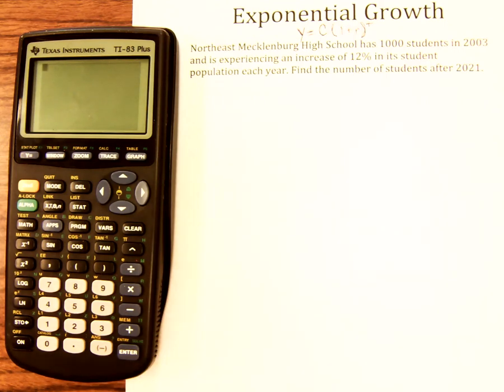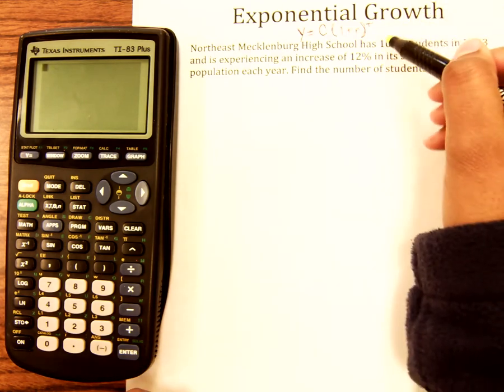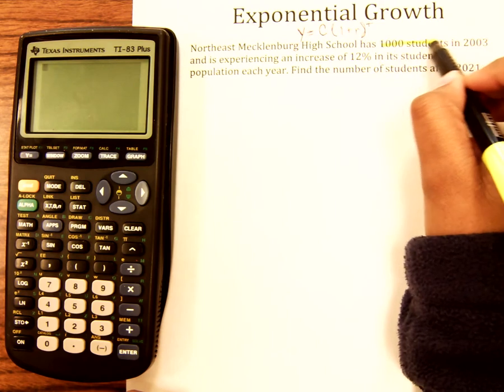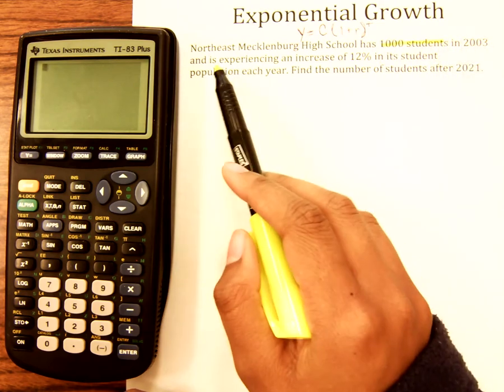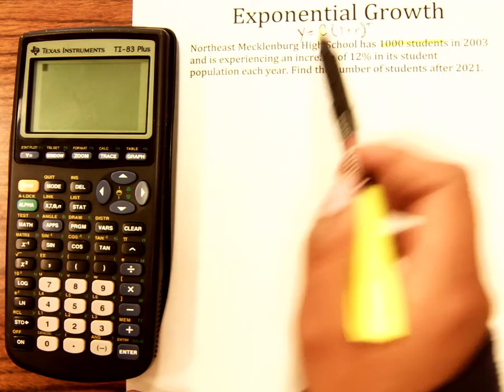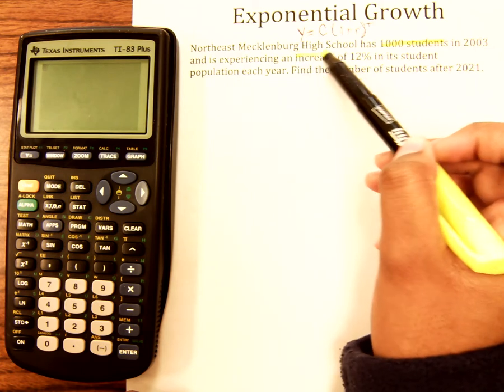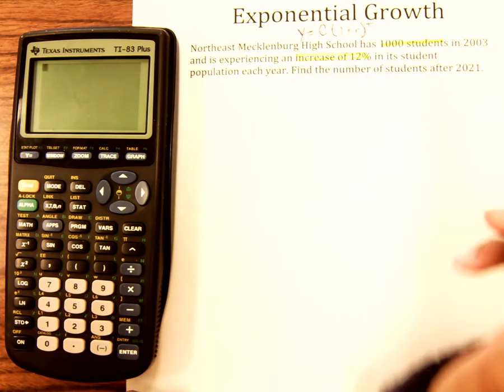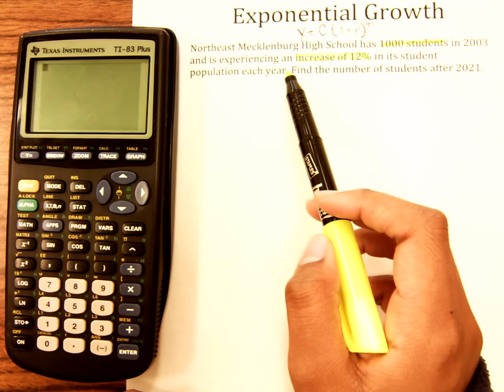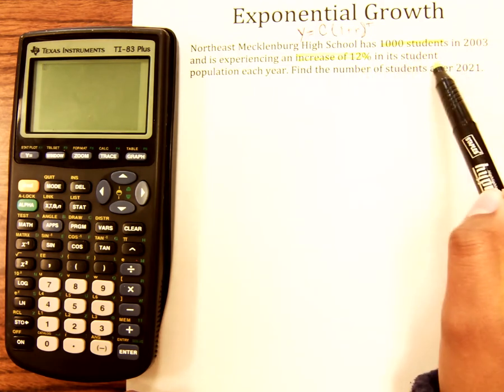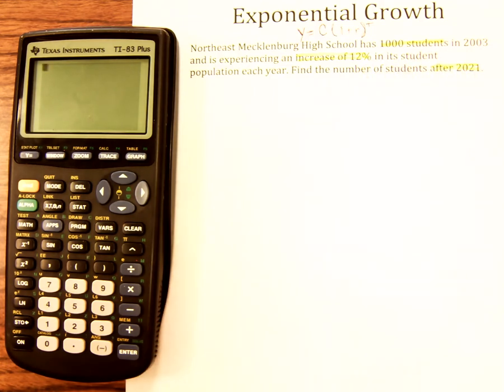The problem is Northeast Mecklenburg High School has 1,000 students, so I'm going to underline or highlight that. In 2003, it started experiencing an increase of 12% in its student population each year. Find the number of students after the year 2021.